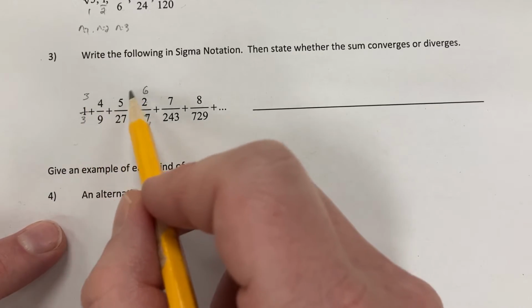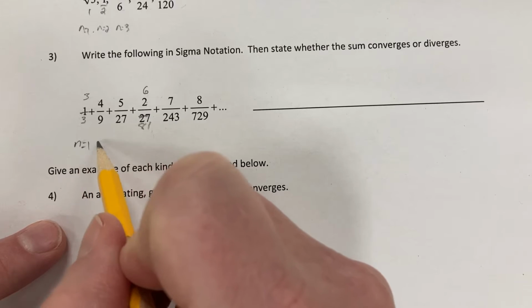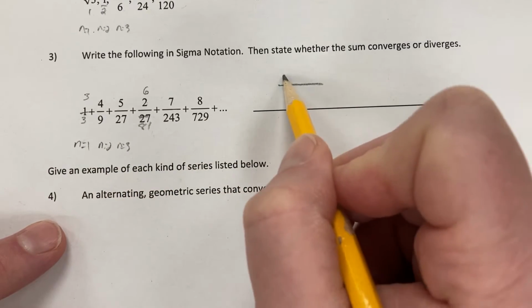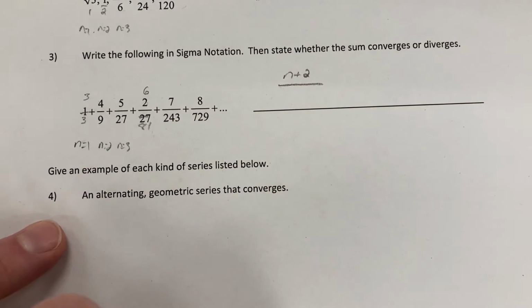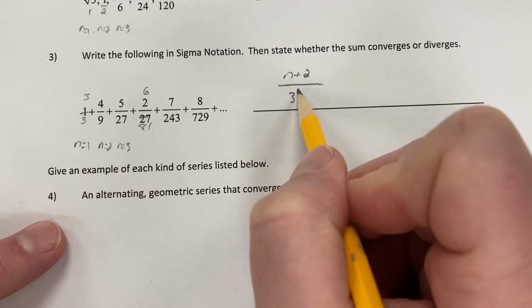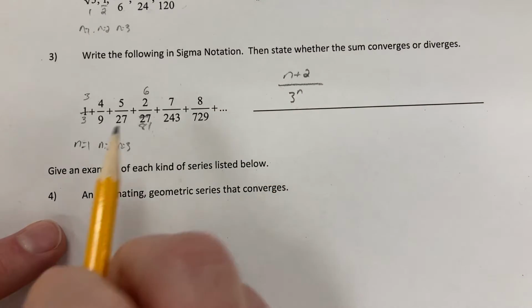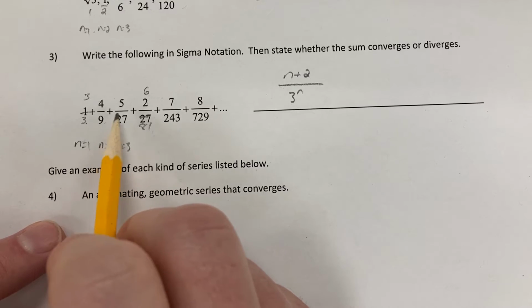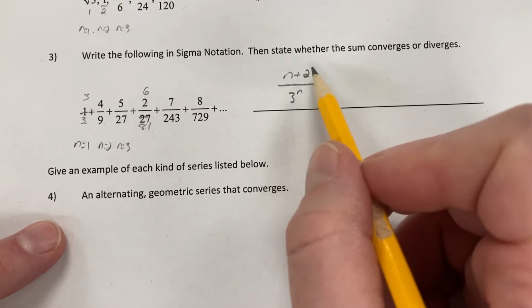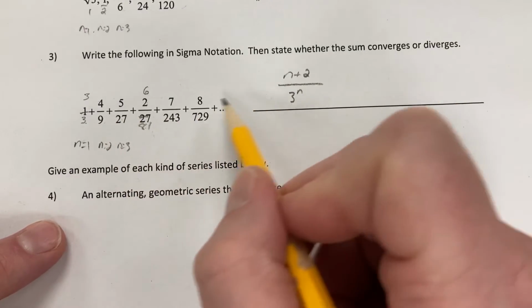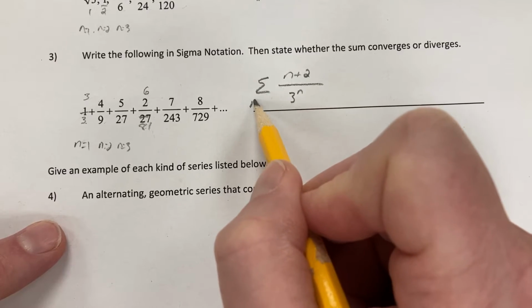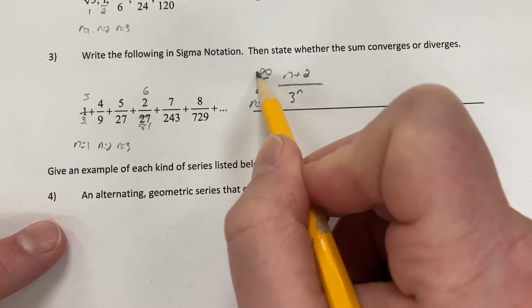The top, 3, 4, 5, 6, 7, 8, if this is n equal 1, n equal 2, n equal 3, the top is just n plus 2 more. Okay. The bottom is 3 to the nth power. 3 to the first, 3 squared, 3 to the third, 3 to the fourth, and so on. All right, so that's my general term for this. Now this is going on forever and ever. So this is a sigma sum n equal 1 to infinity.